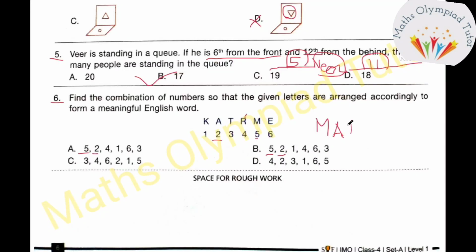This has given us an idea what could be the word. M-A-R is there, so it is M-A-R-K-E-T. The word here is market. So now what we have to do, we only have to assign the numbers to the letters. For M it is 5, for A it is 2, for R it is 4, for K it is 1, for E it is 6, and T it is 3. So the numbers are 5, 2, 4, 1, 6, 3, which is here in option A. So we will select this.